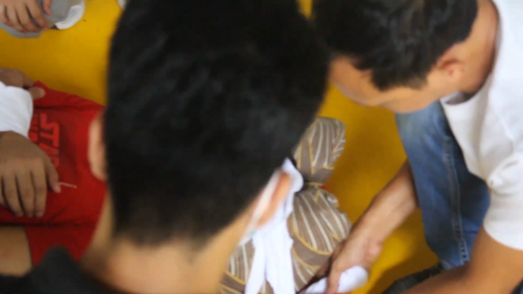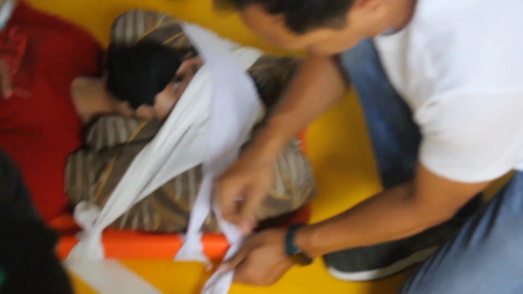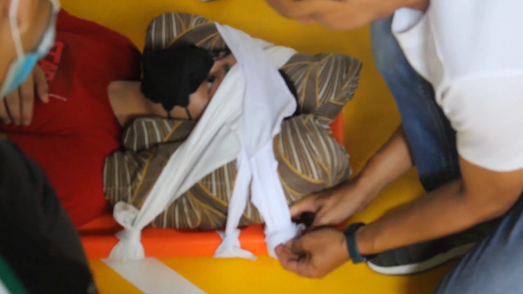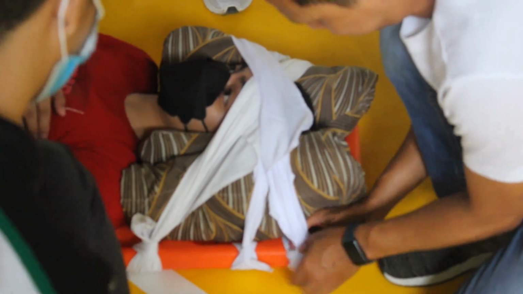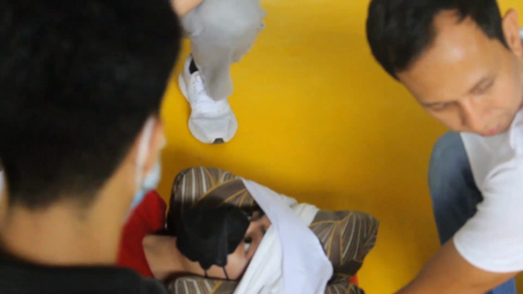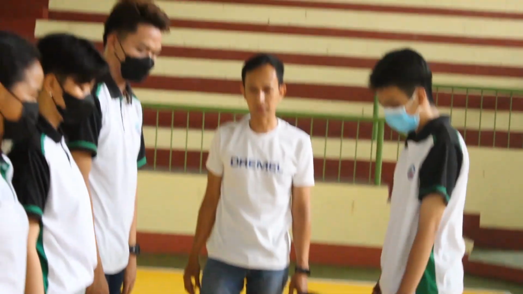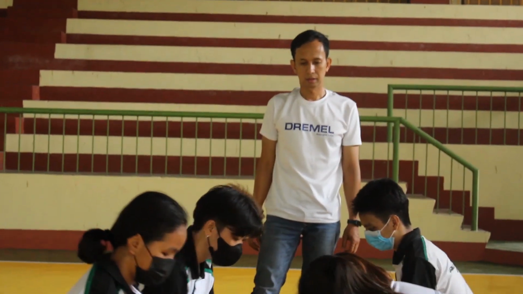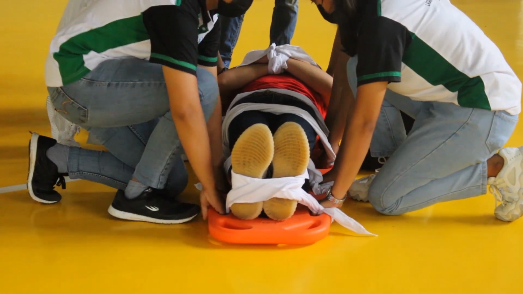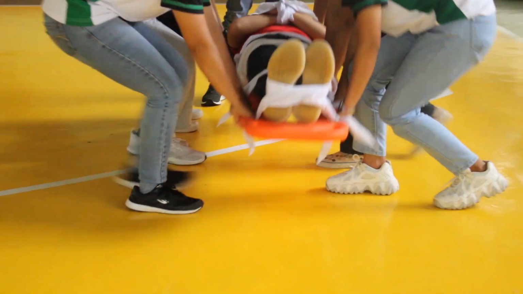After securing the victim and ensuring that our victim is immobilized, so there should be no movement as we transfer the victim using our spine board. Okay, so ready? Then after that, our rescuer will be placed on the kneeling position, kneel down, and then we will be holding our spine board and ready to lift. Kneeling position, squat, and lift.